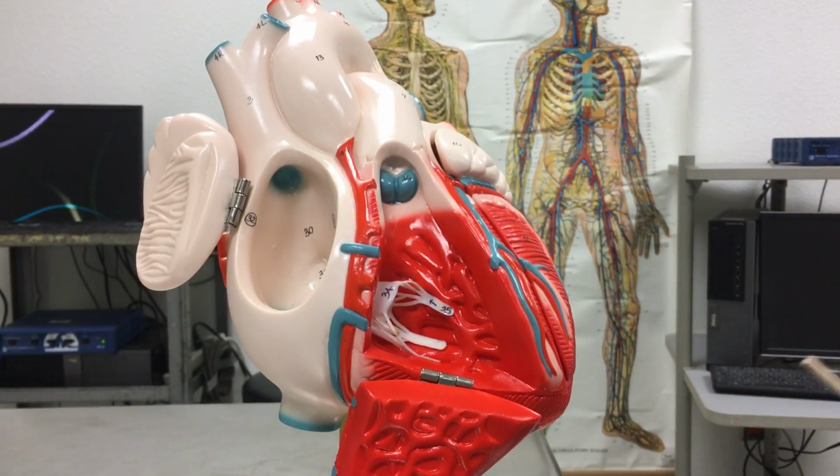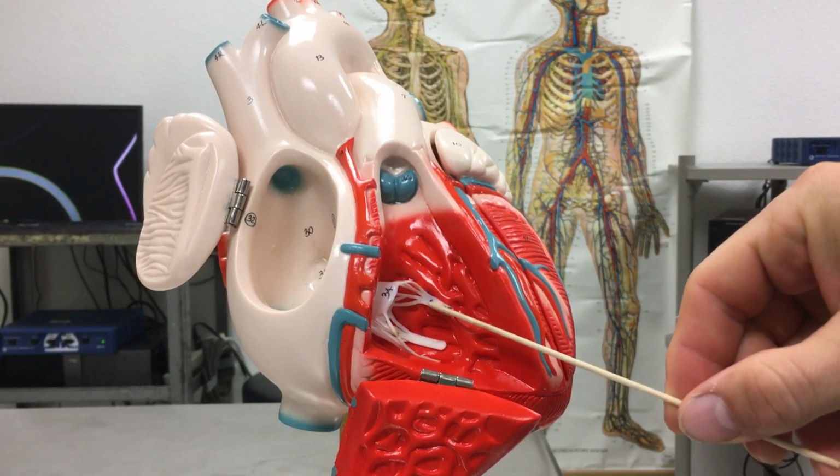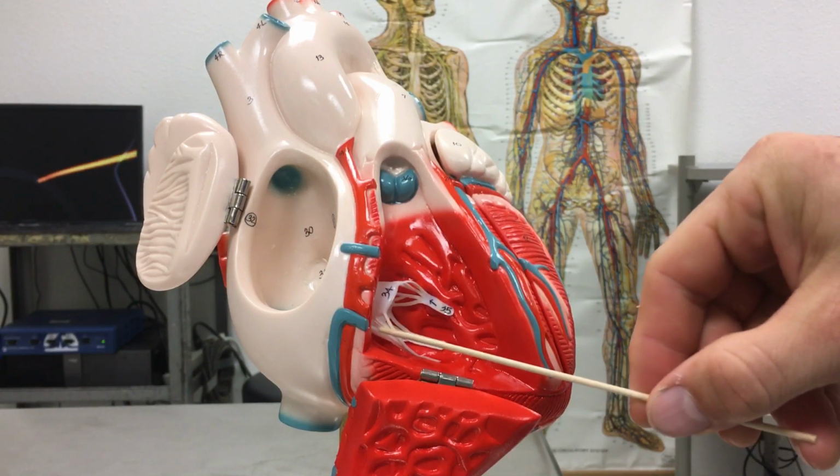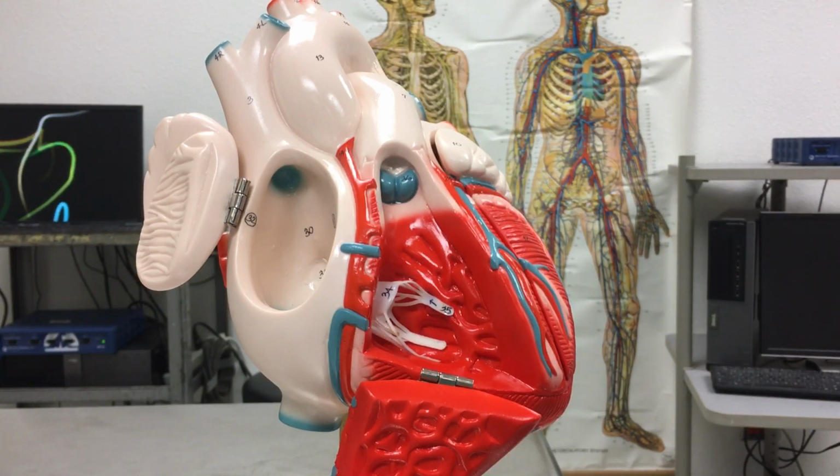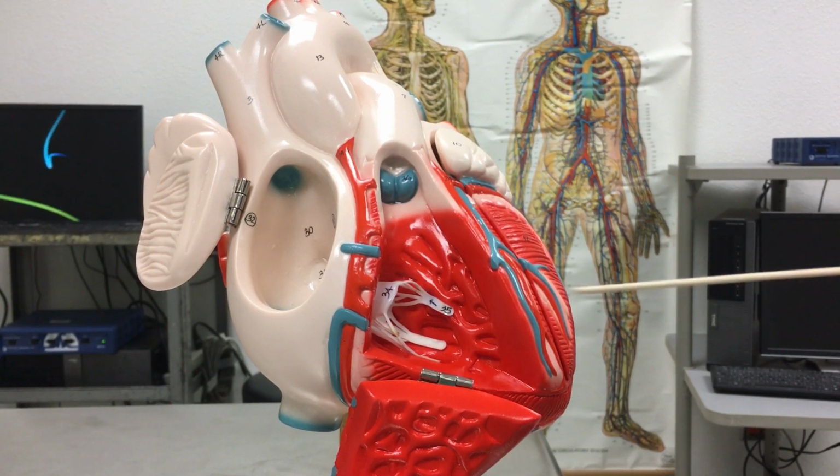It also has three sets of papillary muscles, 1, 2, 3. Three sets of chordae tendineae, which are these tiny strings. Right, and you need papillary muscles to keep blood from flowing back from the ventricle into the atria when the ventricles contract, and only going in one direction.